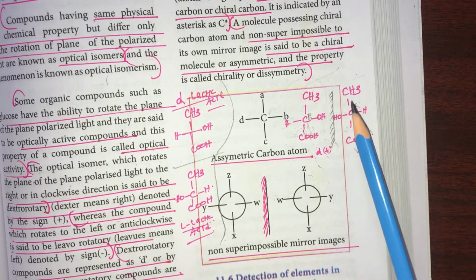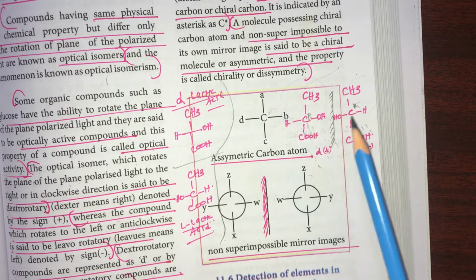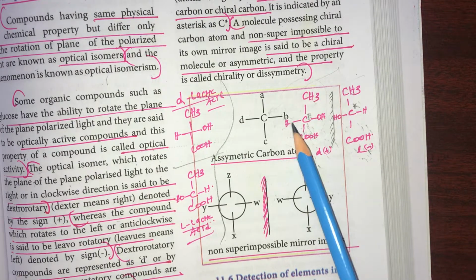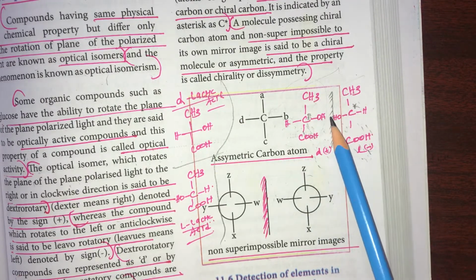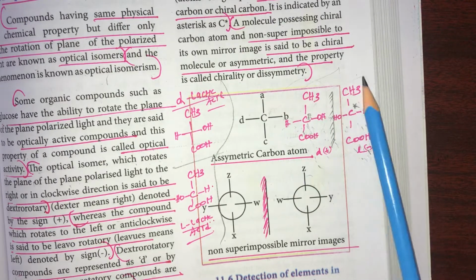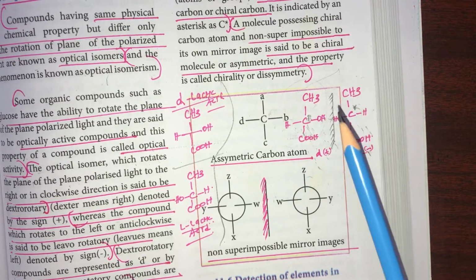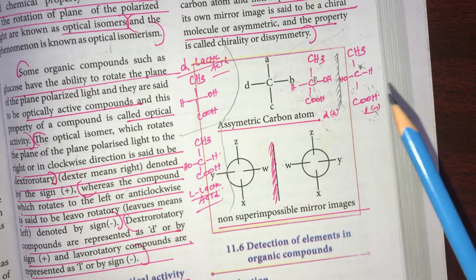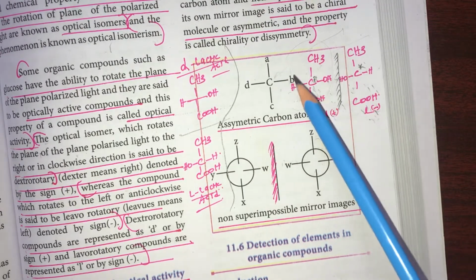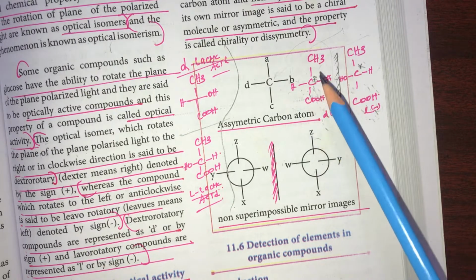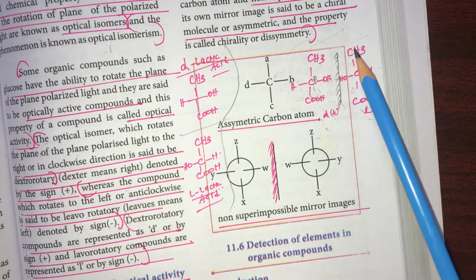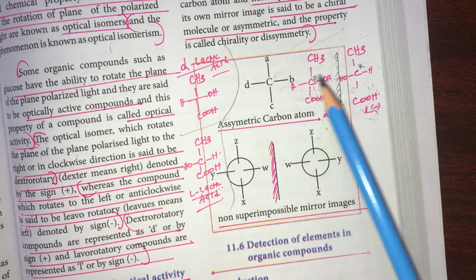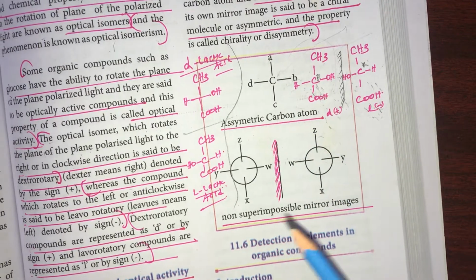If you place one mirror image over the other, the OH does not coincide with the H, and the H does not coincide with the OH. These are all the conditions for the optical activity of the compound: four different groups attached to the central chiral carbon atom, absence of symmetry, and non-superimposable mirror image.